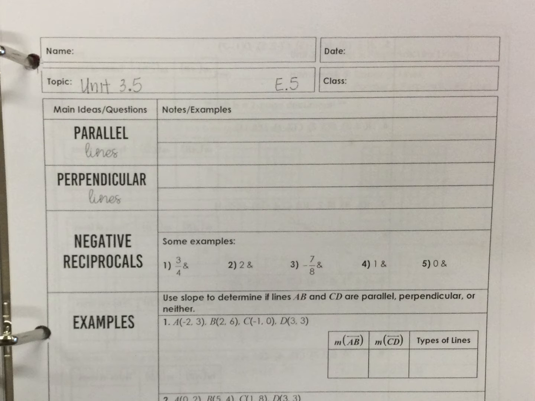These are your 3-5 notes. It's page 30 in your notebook. We're going to talk about parallel lines. The symbol for parallel is that. So parallel lines have, that's an A, the same slope.